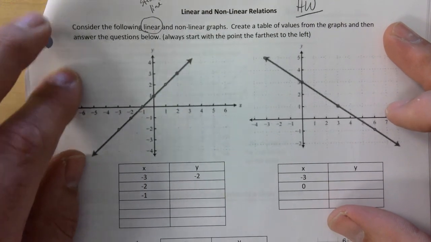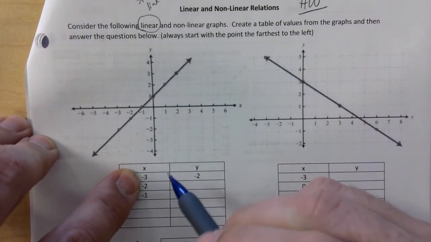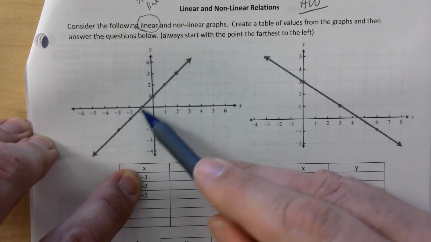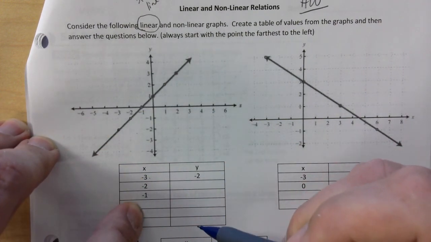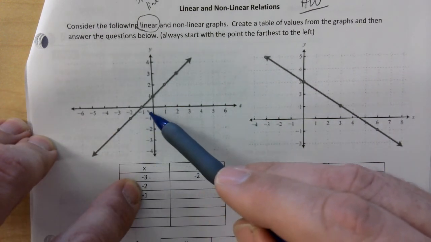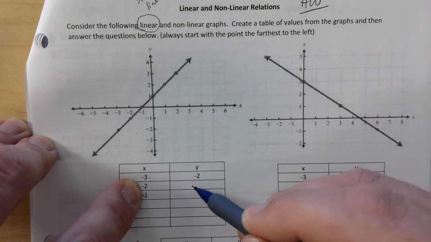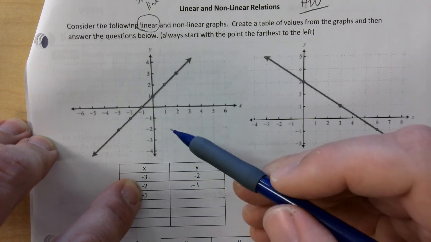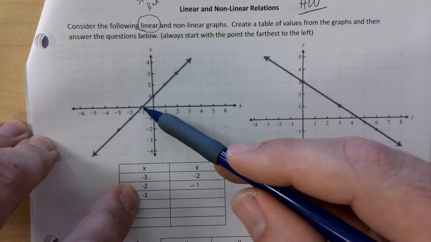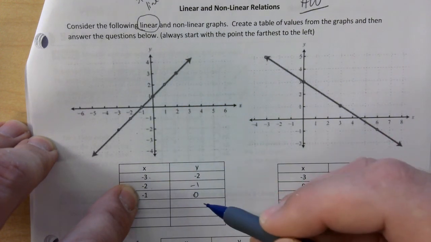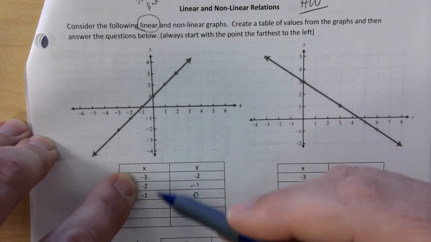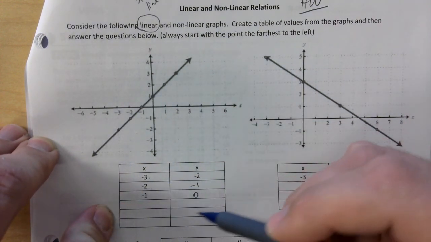But this is how this goes. So for example, when x is equal to -3, so you're going to use this graph to fill in the table of values. So -3 and then -2, when x is equal to -2, y is equal to -1. When x is equal to -1, y is equal to 0. So you basically just read all those points out into your table of values.